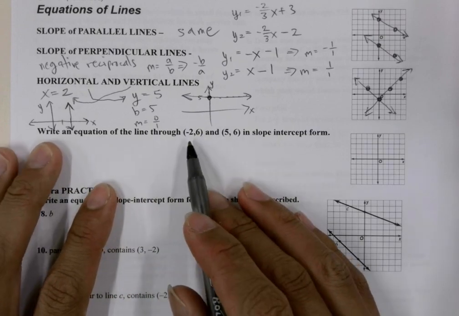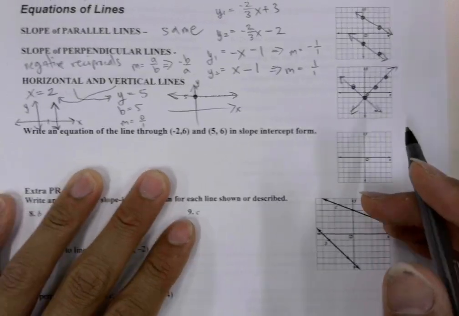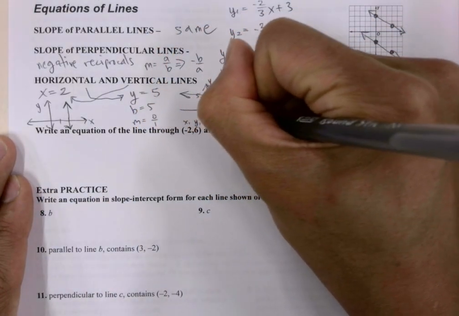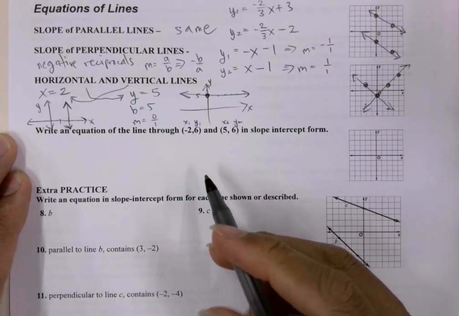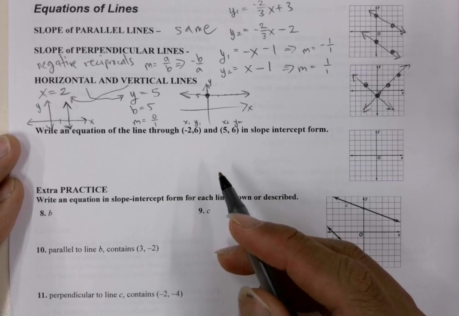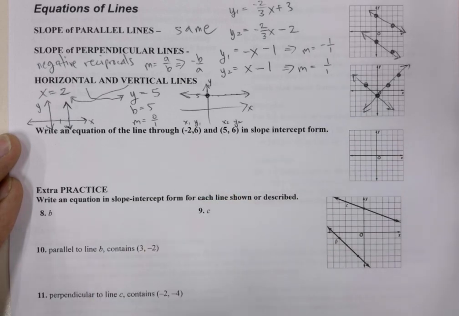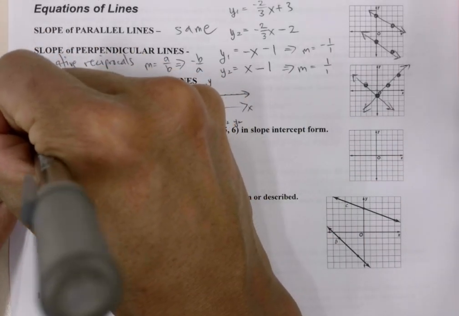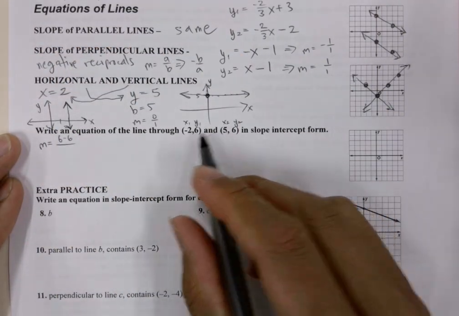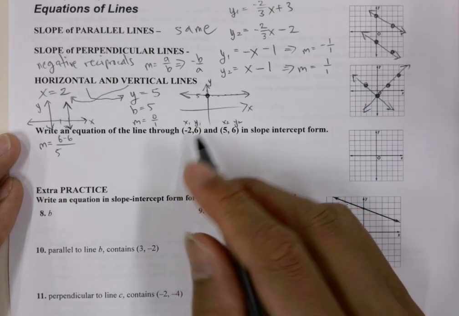Write an equation of the line through these 2 points in slope-intercept form. Well, how do we do that? This is going to be our x1 and our y1, our x2 and our y2. And we'll use our slope equation to calculate the slope first. So m is going to equal 6 minus 6 over 5 minus, I'm sorry, 5 minus a negative 2.